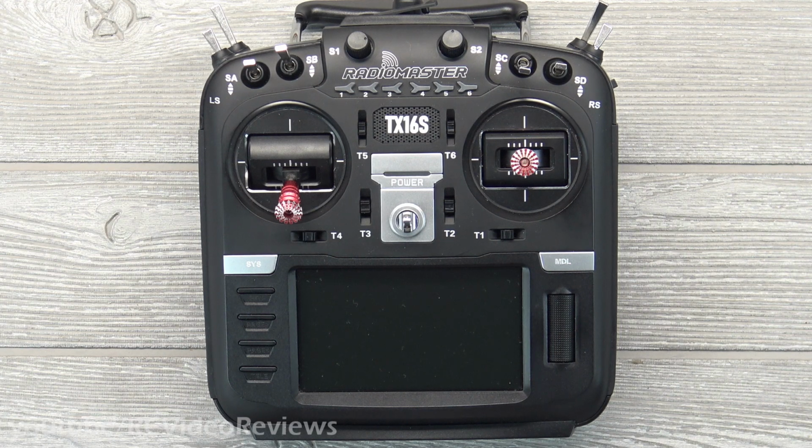Today we're going to take a stroll through the radio setup options on the Radiomaster TX16s.